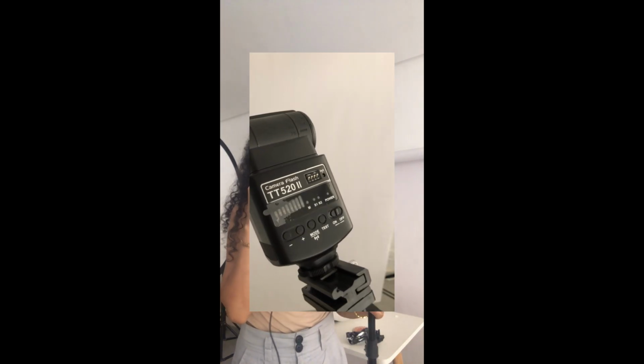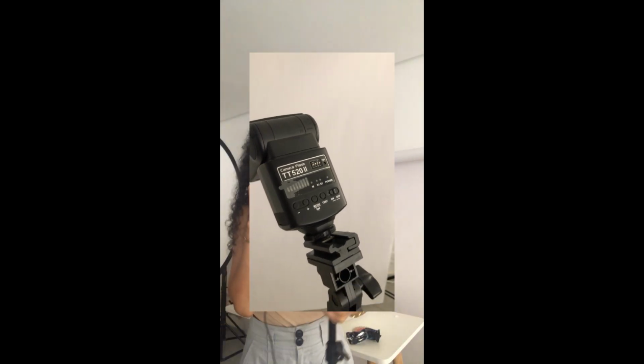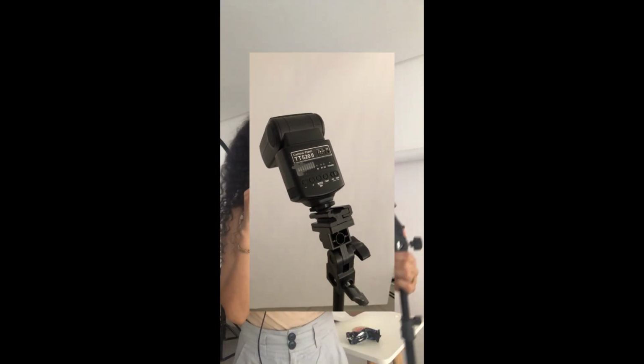So this is our source light. It's the Godox TT522 speed light. It works with batteries.